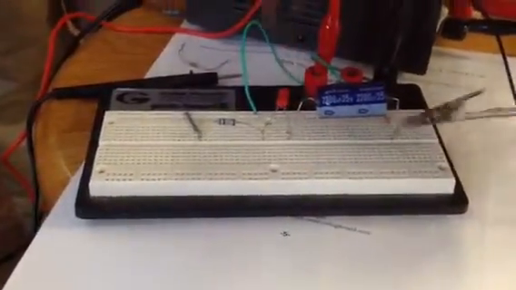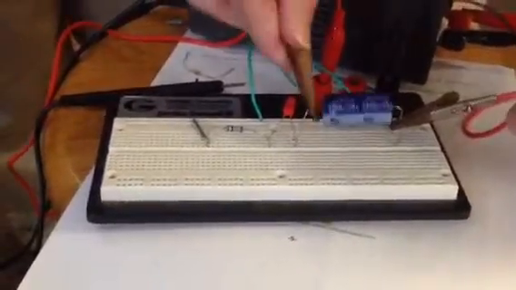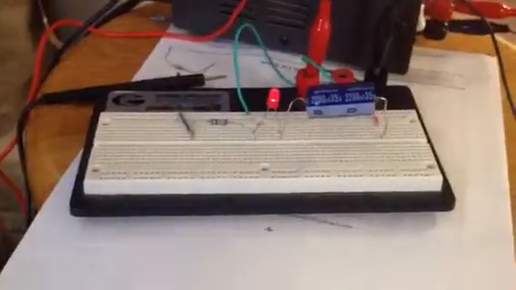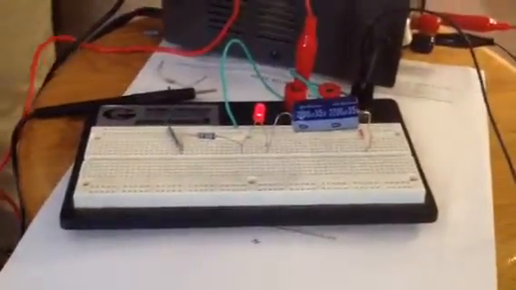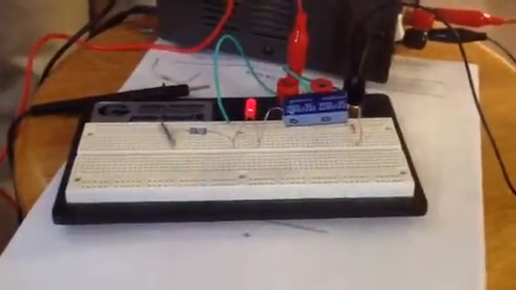Hoping for a good spark here. There we go. That's a good spark. And now, when I turn this on again, the LED comes on as before. And so we wonder, can we measure what's happening? And let's do that with a voltmeter.